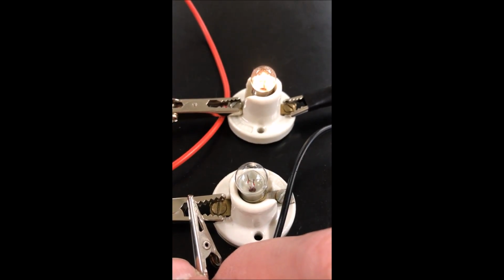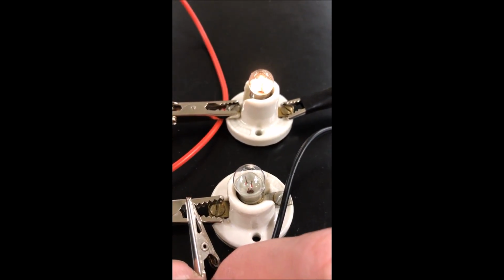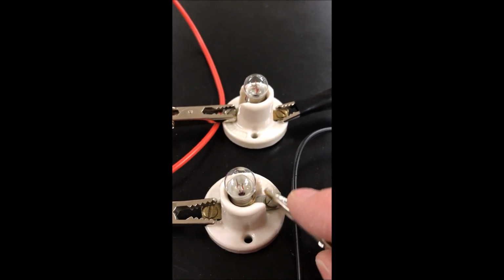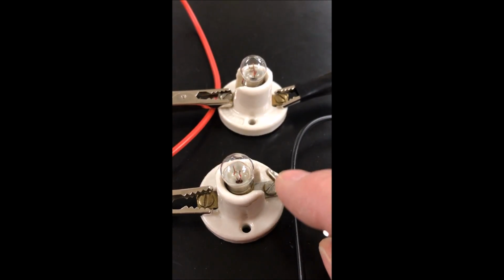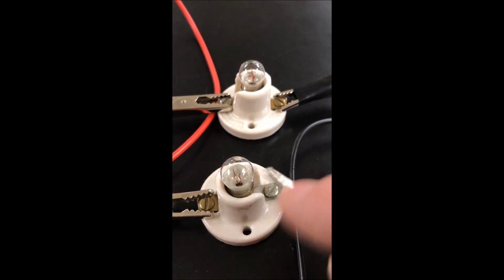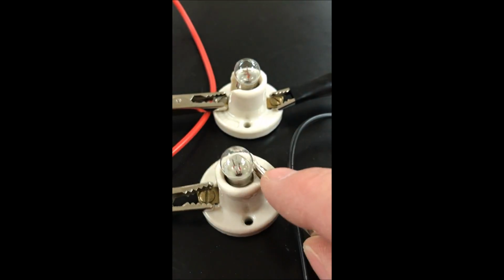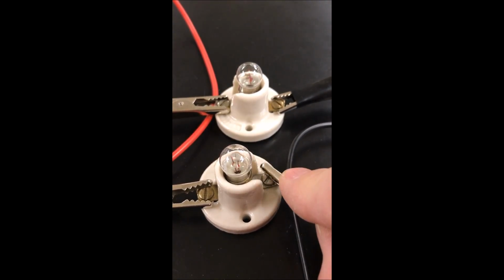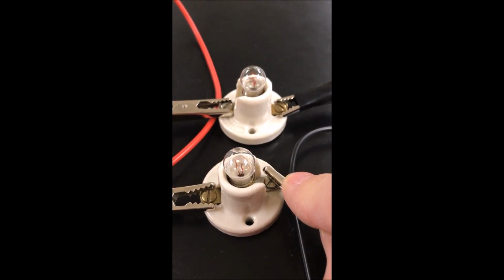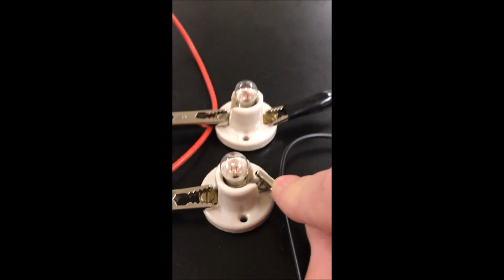Let's hook these bulbs in series and see what happens. Here's bulb A alone. Now let's put it in series with bulb B. Whoa, look how not bright that is. You barely can see the filament glowing. So before, after, in series. Barely see that filament glowing. But they're both equally dim.